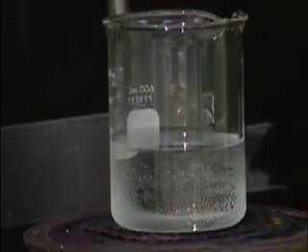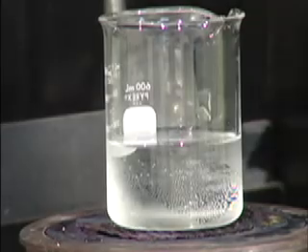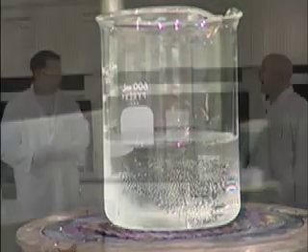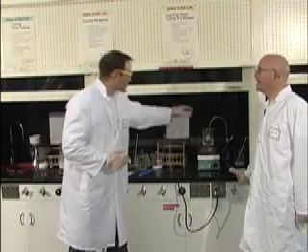Clear. Very clear. Doesn't look much like aspirin. No, it really doesn't. It's a clear solution. It looks a lot like water. Doesn't smell like water, though. Don't drink it.